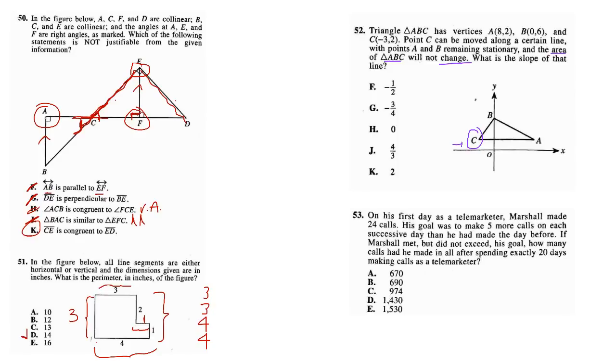And it wants to know, well, what is the slope of that line? Well, let's see. We've got points (0, 6), and we have points, let's see, (8, 2). And then we have (-3, 2).